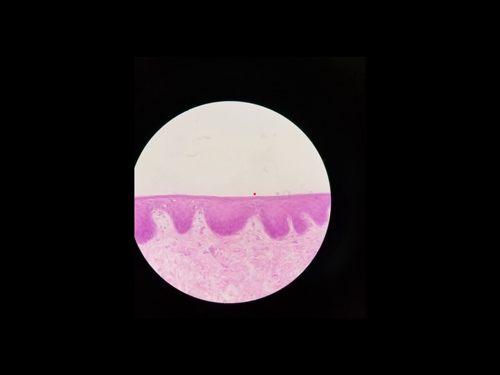It flakes away. For example, we find this on the surface of our skin in the epidermis, which is the outermost portion of our skin. We also find it lining the mouth, lining the esophagus, places where there is a lot of abrasion. Think about what happens when you scratch your arm. As you scratch your arm, you're flaking away these outer layers.